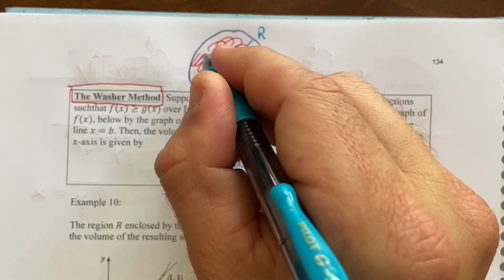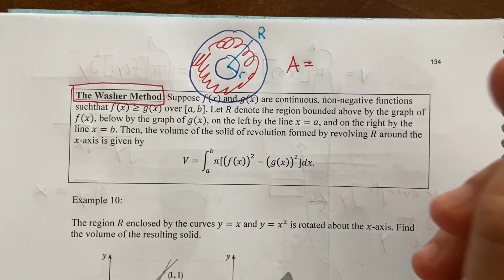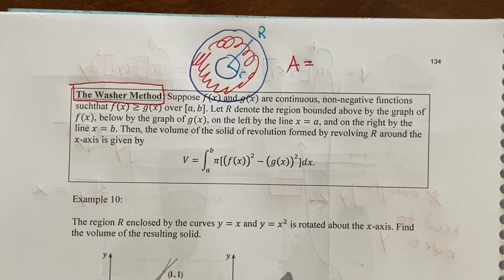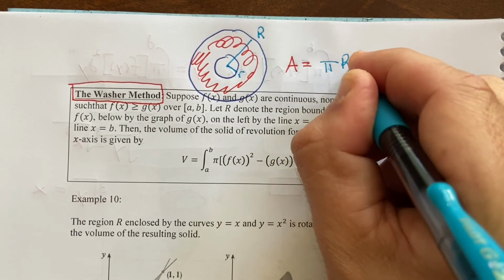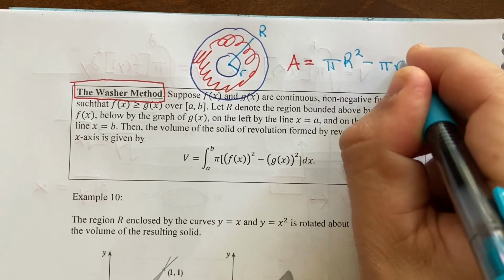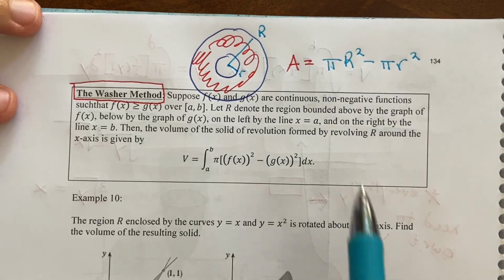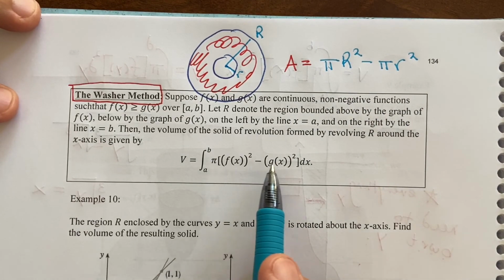So the actual true area, that red stuff, would be the outer one, pi capital R squared minus pi times lowercase r squared. So again, the radius is the function. So hopefully that makes some sense, right?